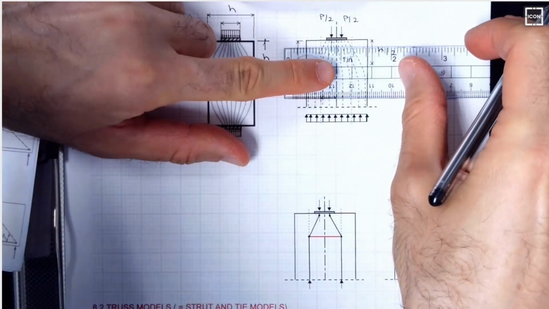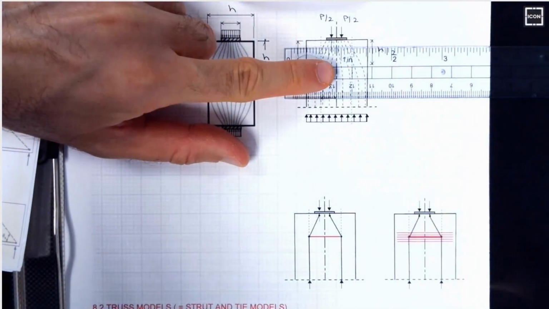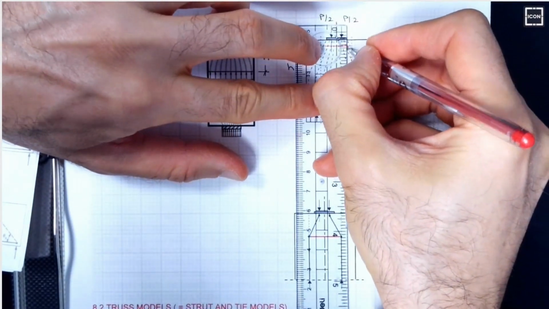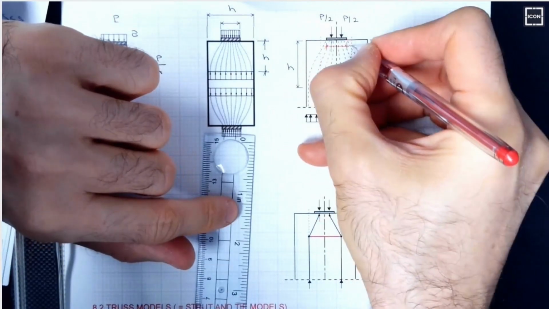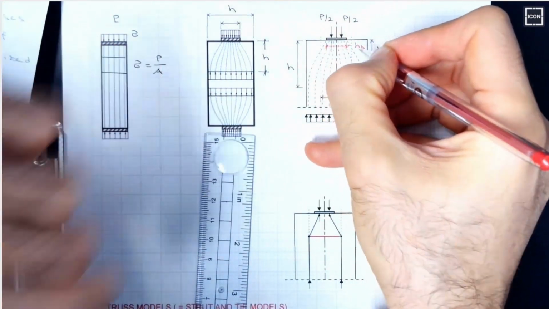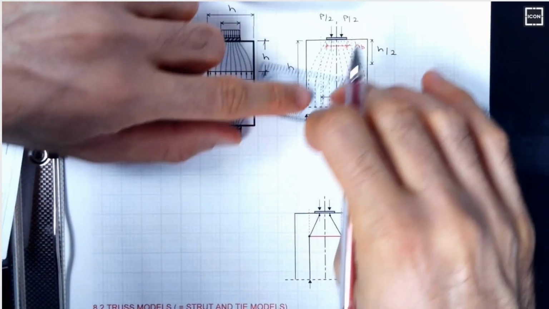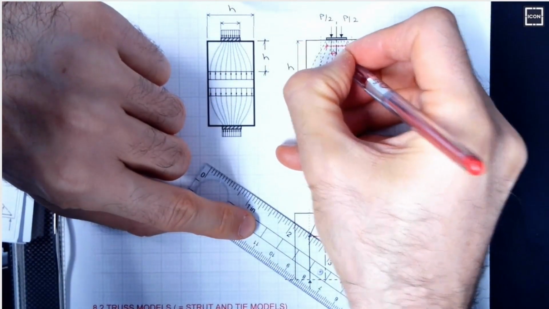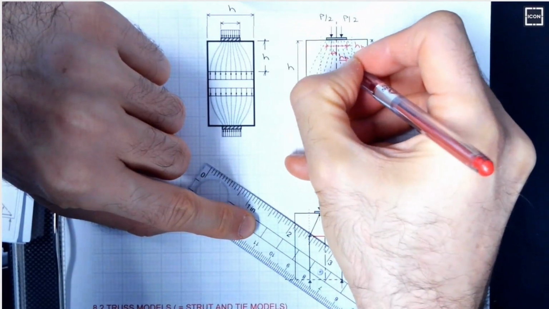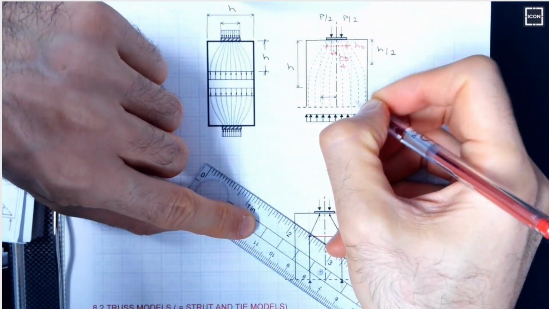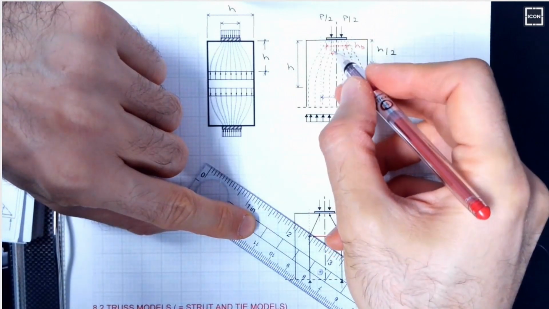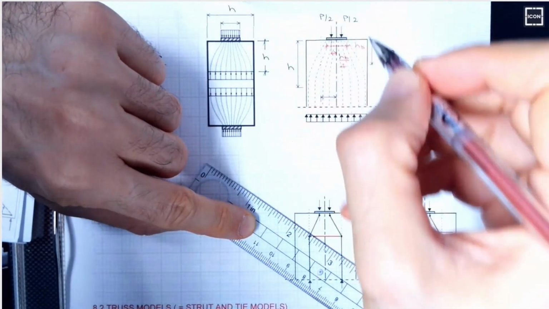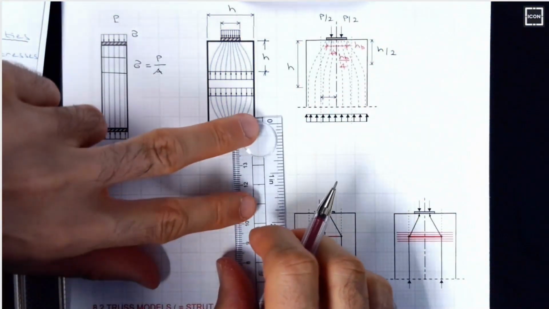And if you call this plate dimension HB, which is this dimension, this is going to be 1/4 of it. So this is HB/4, right? Which is a quarter of it, which is this distance, 1/4 of the force.